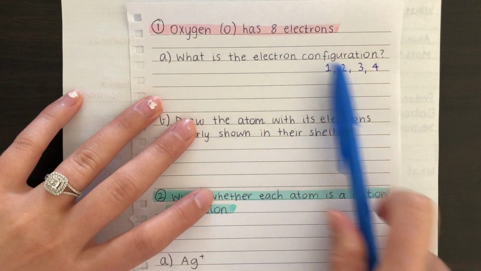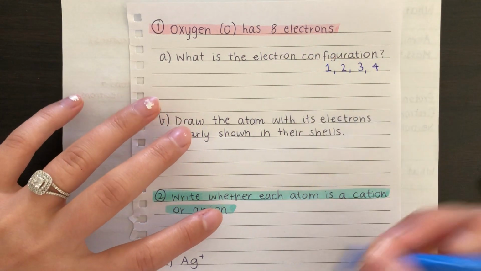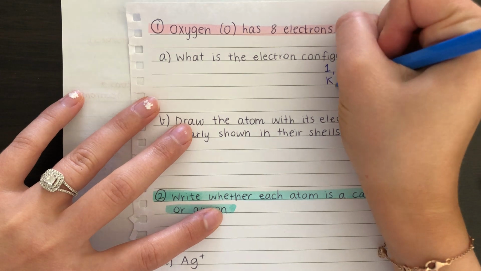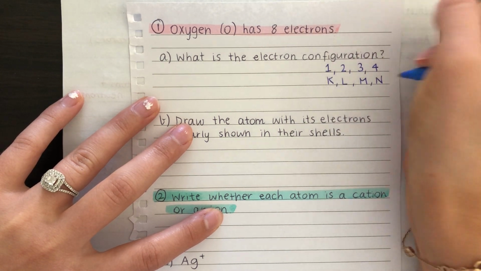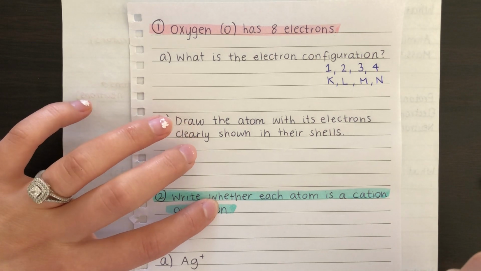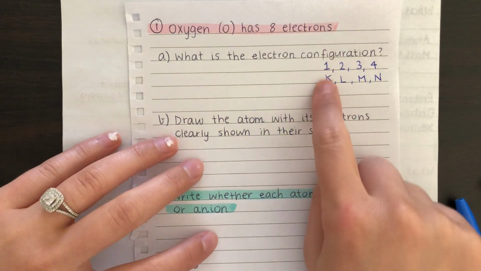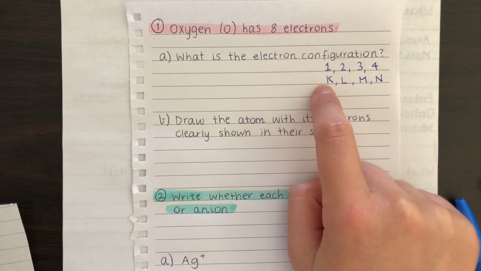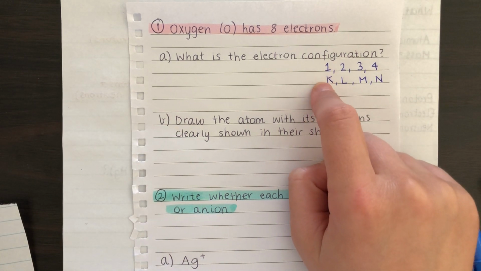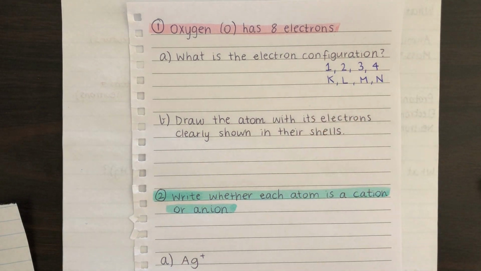The corresponding letter to each shell is K, L, M, and N.